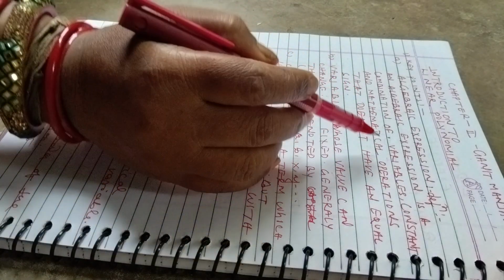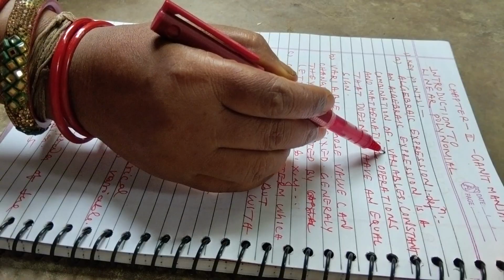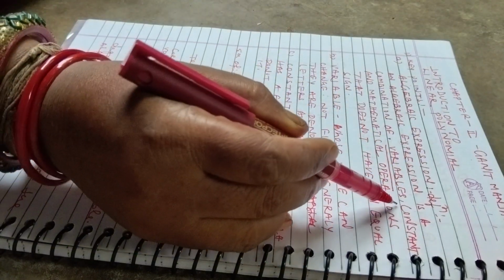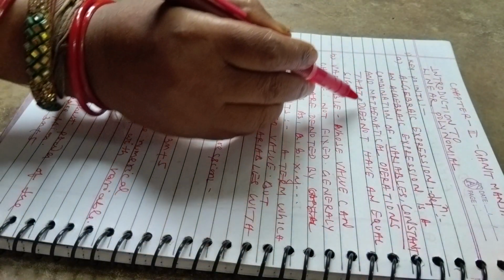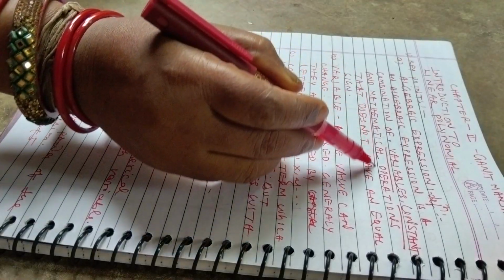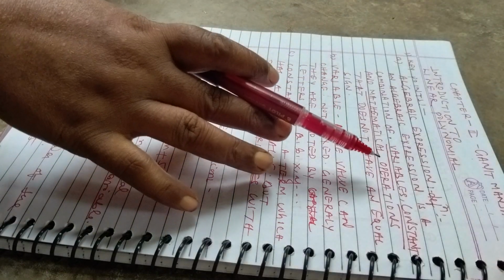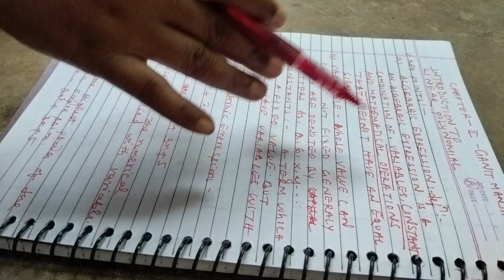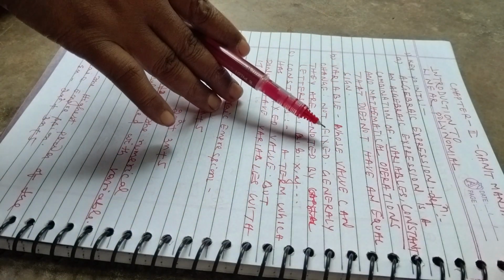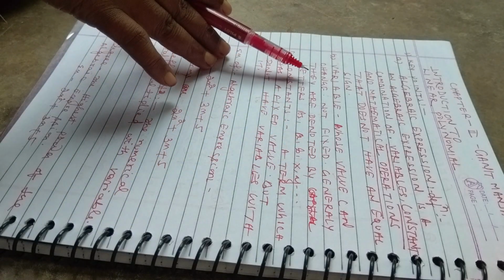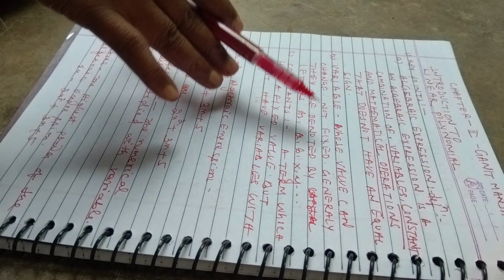So which points have we gone through? Variables, then constants and mathematical operations. So what is a variable? Variable itself says it will vary. That means its value can change, it is not fixed.